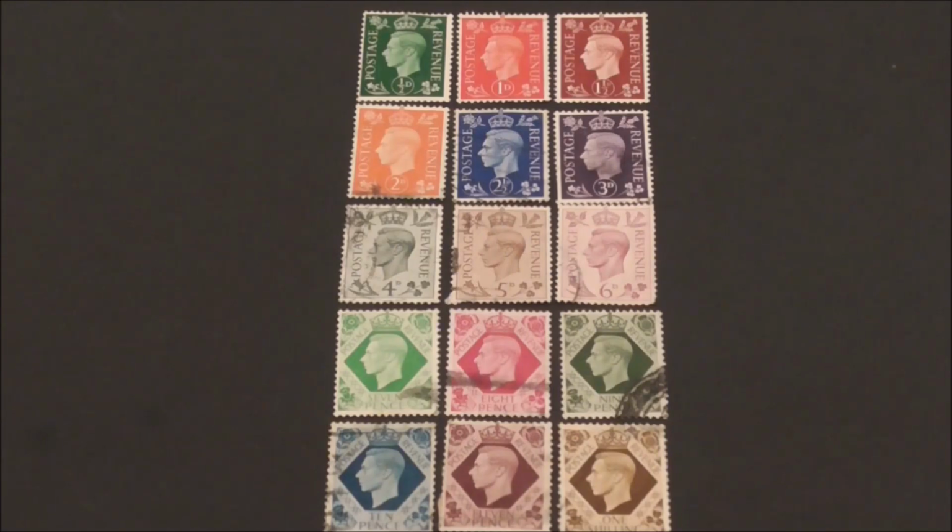Okay, that's it for the low definitives. We'll take a look at some of the high definitive King George VI stamps in a future video. A total of 58 basic stamps were issued, so it's a great set to try and complete.